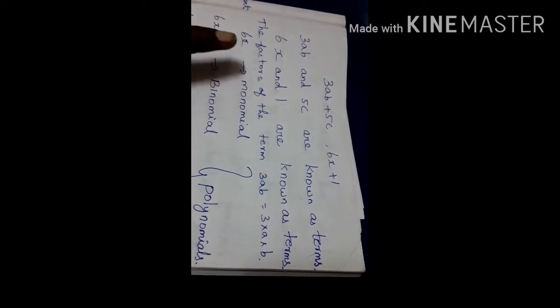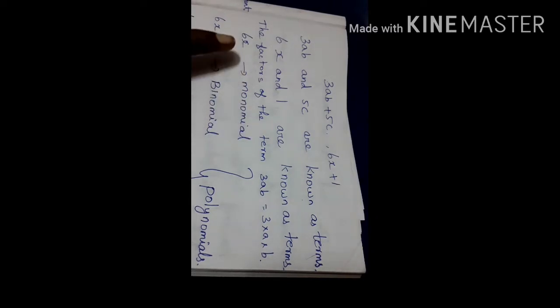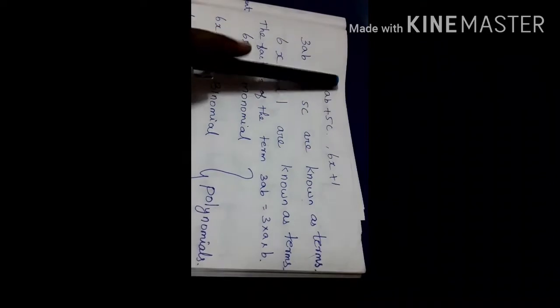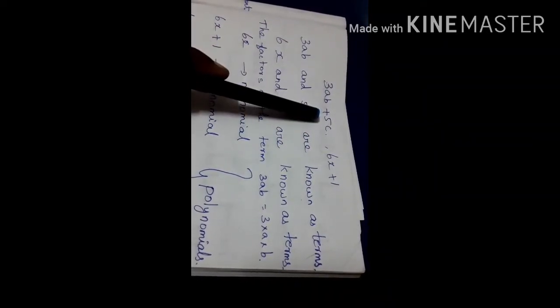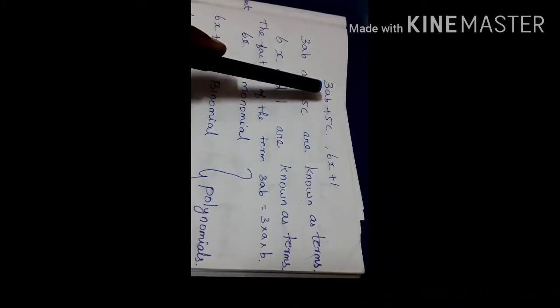See here, 3ab plus 5c. This is one expression. 3ab is a variable and 5c is also a variable. C is the variable, ab is the variable. In 6x plus 1 and in 3ab plus 5c, the parts are known as terms. So here we combine those two terms, write the two values and add. This is what we call an algebraic expression. In algebraic expressions, these values are known as terms.